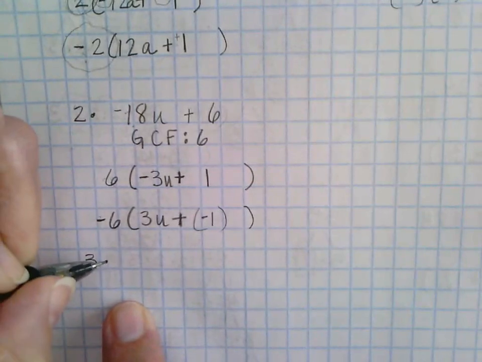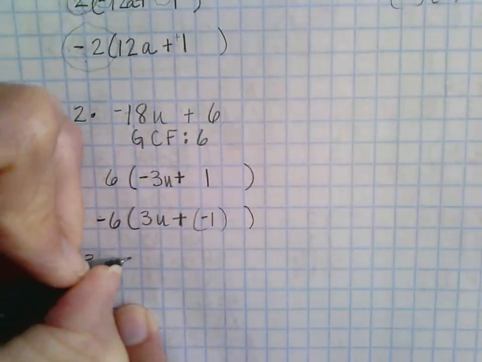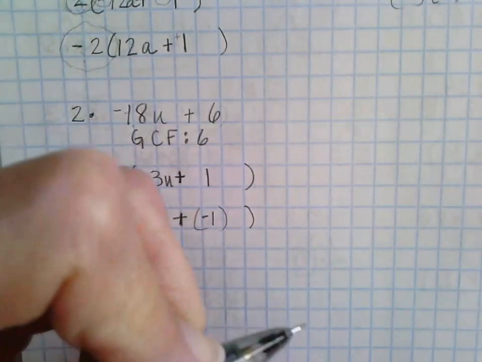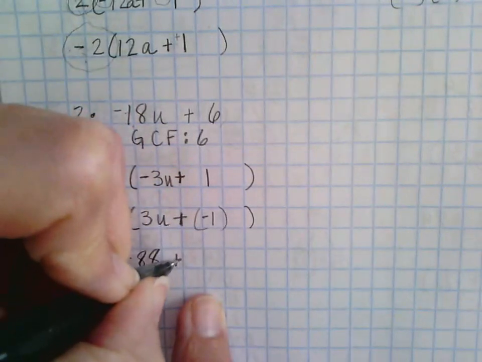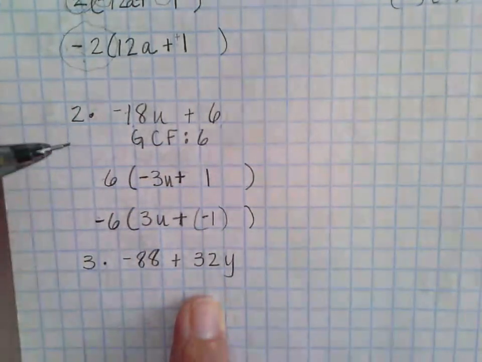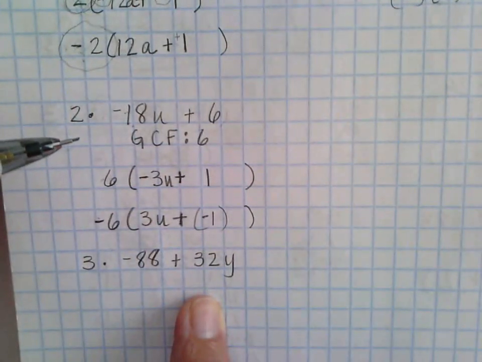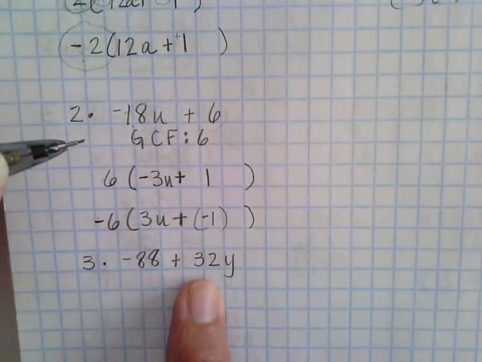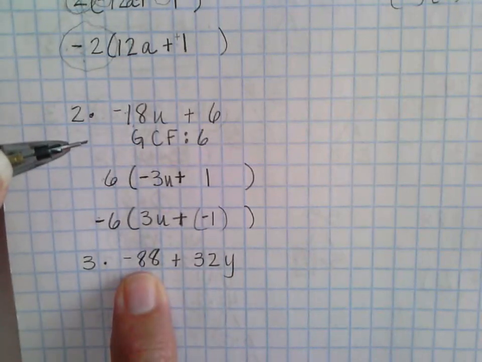Number 3. Negative 88 plus 32y. Finding a common factor here. 32 is not a factor of 88.